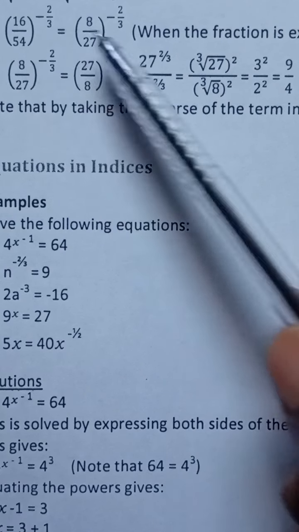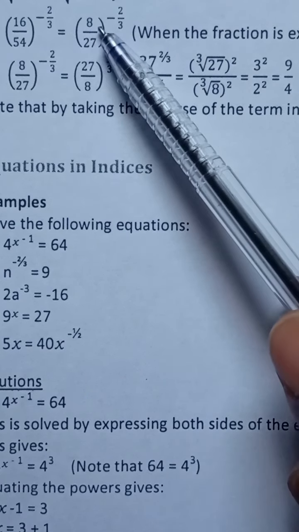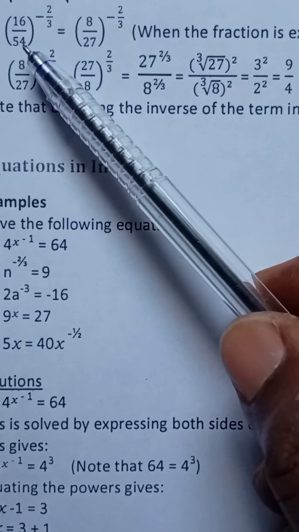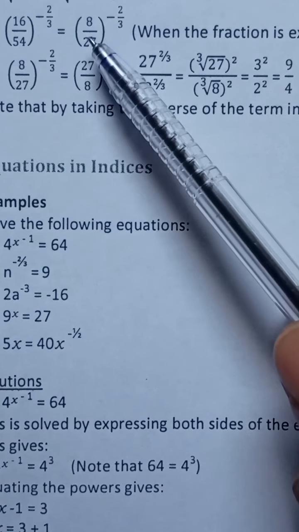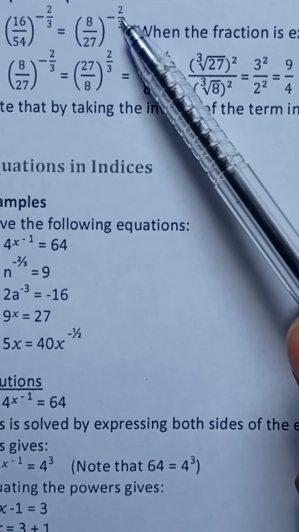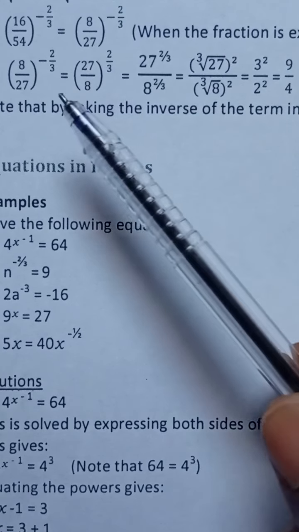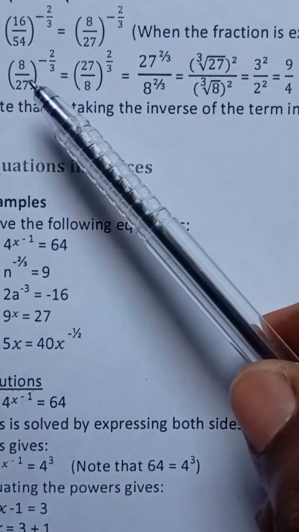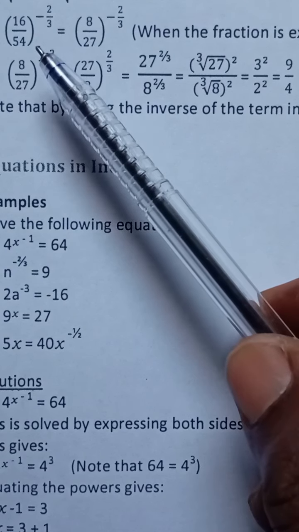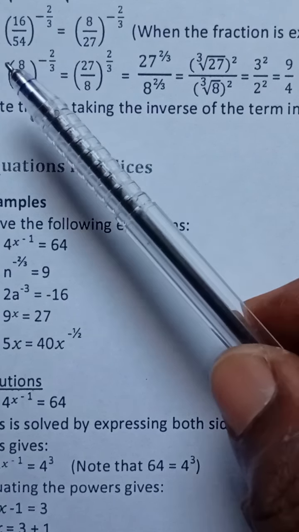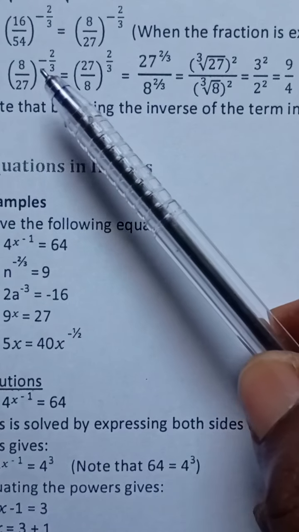So 2 in 16 will give us 8, and 2 in 54 will give us 27. So we now have 8 over 27 all raised to power 2 over 3. Now, coming down here, for us to remove this negative sign, we can introduce 1 as the numerator and take all this to the denominator.